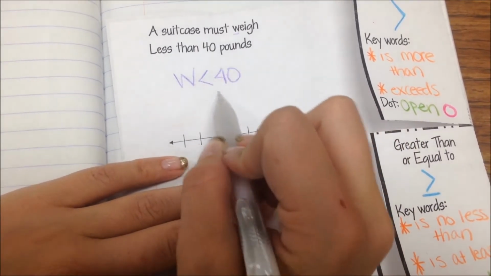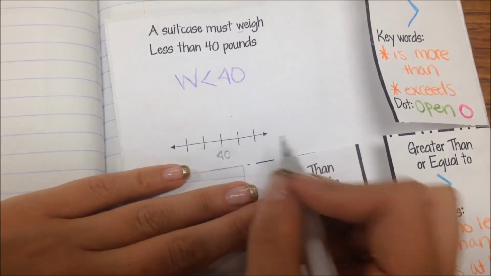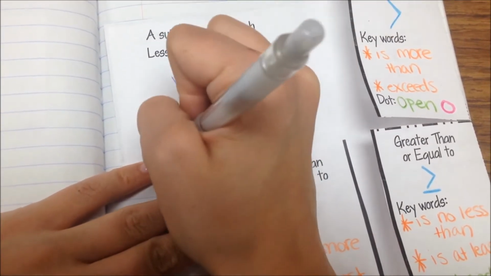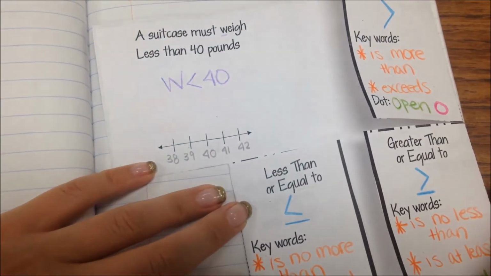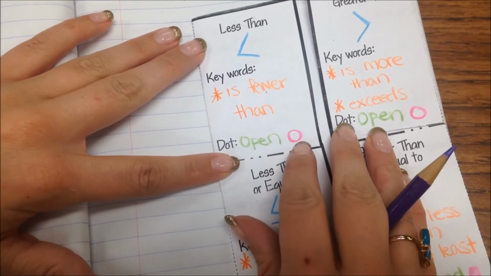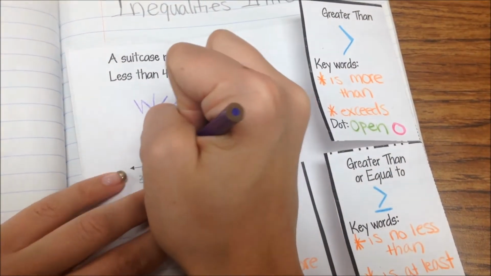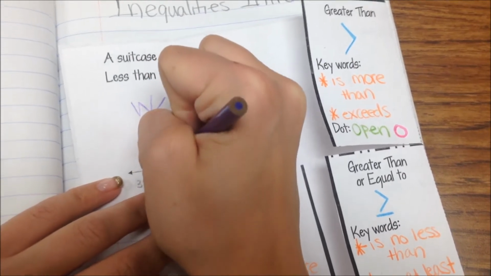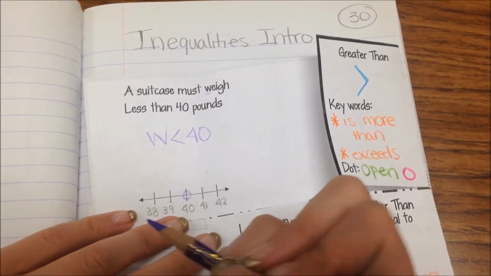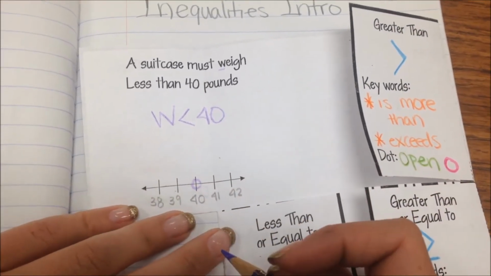Okay, so I'm going to take my number and I'm going to put it on my number line in the middle, and I'm going to write a couple numbers higher and a couple numbers lower. Okay. And if I flip back to my less than, I can see that my dot needs to be an open dot. Okay, so I'm going to draw an open dot at the 40. And what this means is that 40 pounds is not included in my solution. So if you have a suitcase that weighs 40 pounds, it is not a solution to this inequality because your suitcase has to weigh less than 40 pounds.